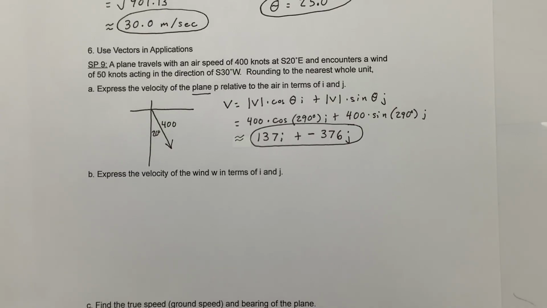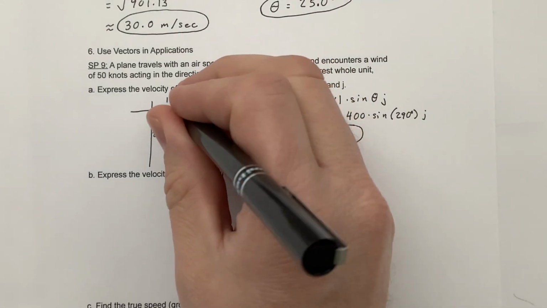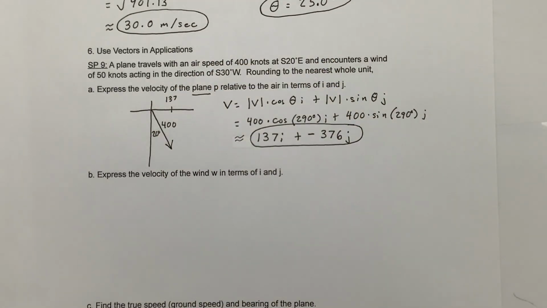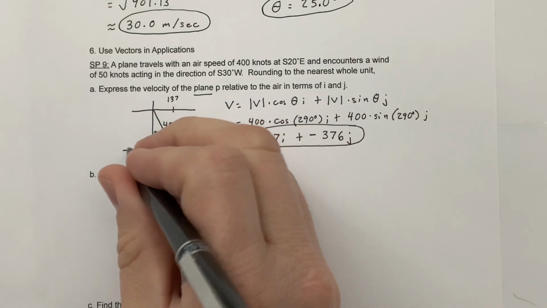You know, before we move on, because you're going to get into these and it's like, oh my gosh, did I even come up with the right thing? Like, does this even make sense? Just know what your i and your j represent here. It's basically your x and your y, right? So your x is the 137. Okay, it's a positive value. Yep, we went to the right. But then we went down, and it looks like we went quite a ways down, all the way down to negative 376.